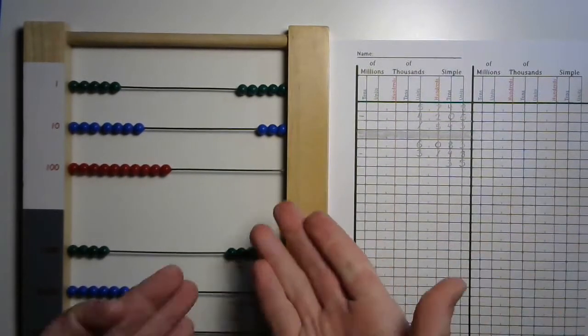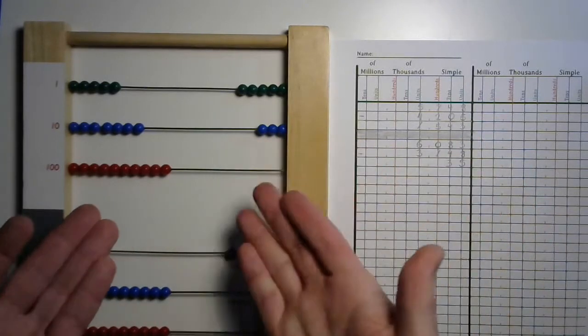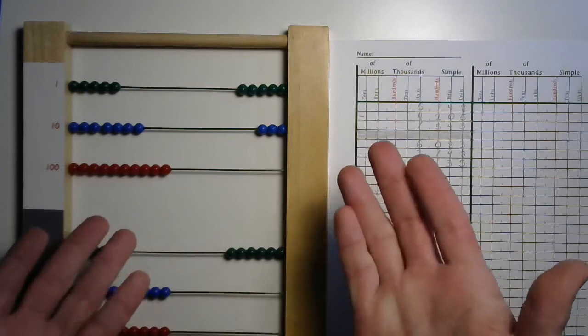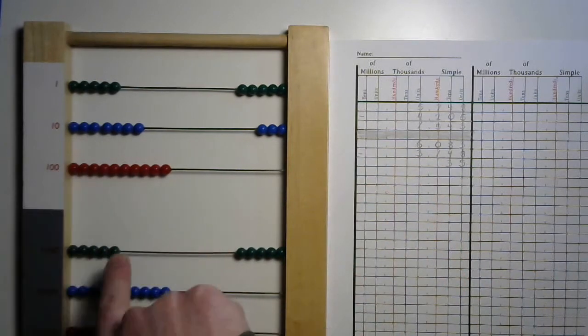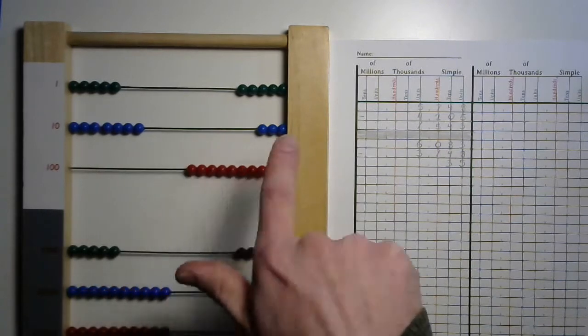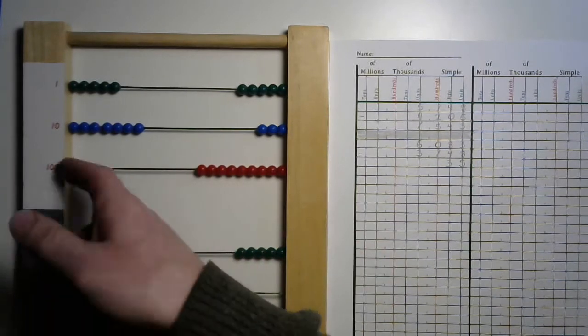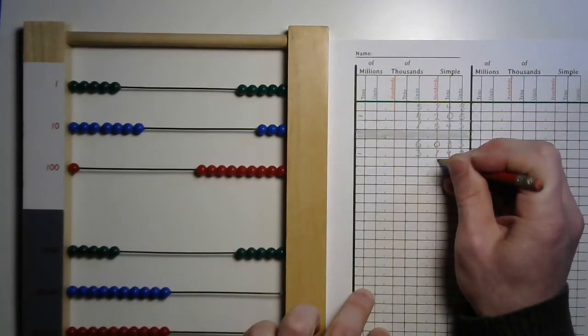Fantastic. But now, oh goodness, I have to take away 1 and there's nothing here. Well, that's easy. I sort of remember what I had to do from the last time. I could just exchange one of these. That's 1,000, which is equal to 10 hundreds. And here's 10 hundreds coming back. And now I can subtract that last 1. My answer is 9.